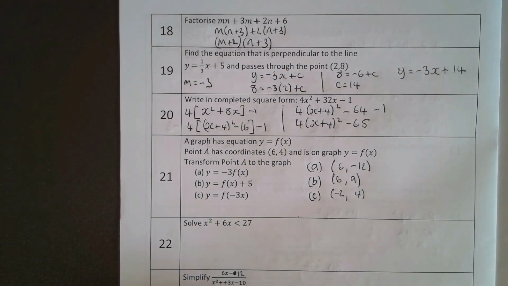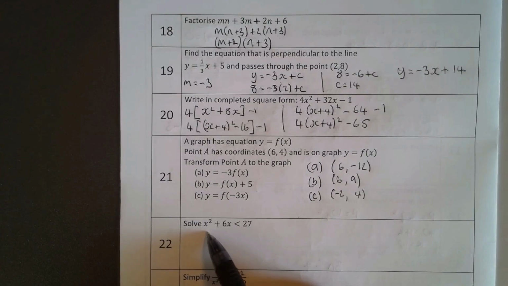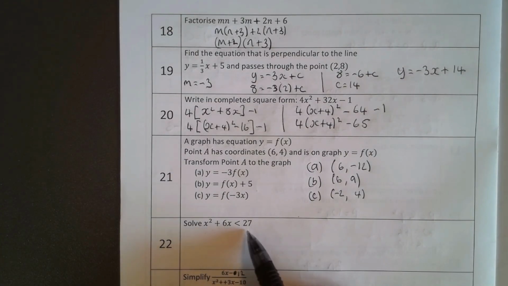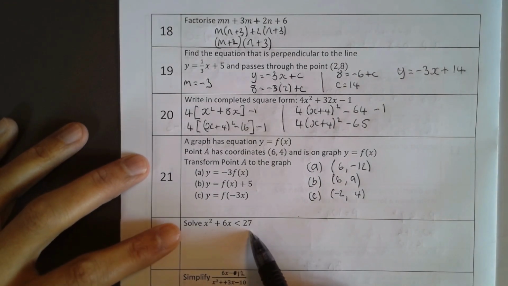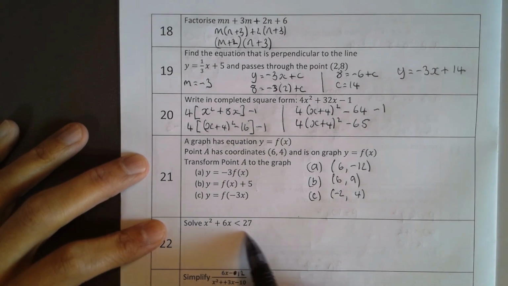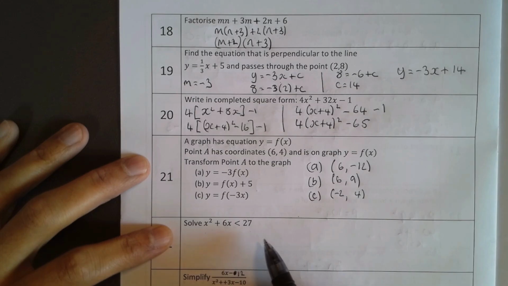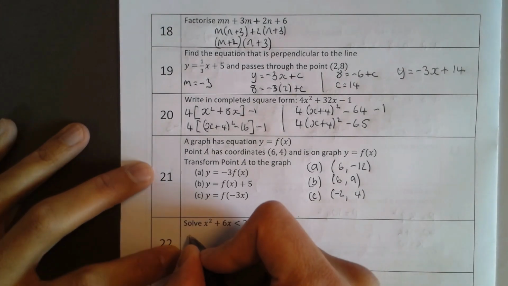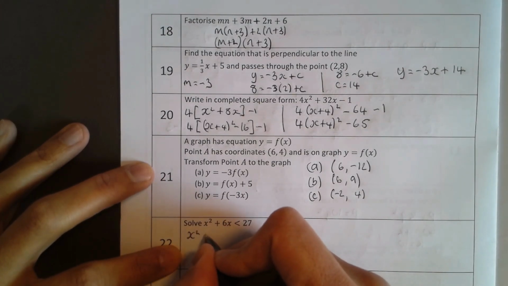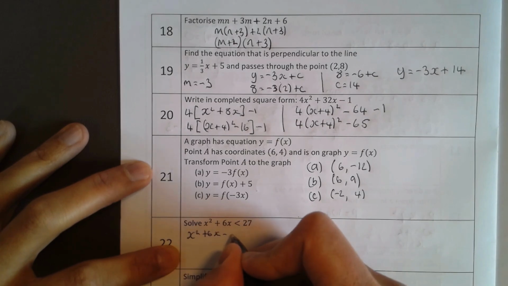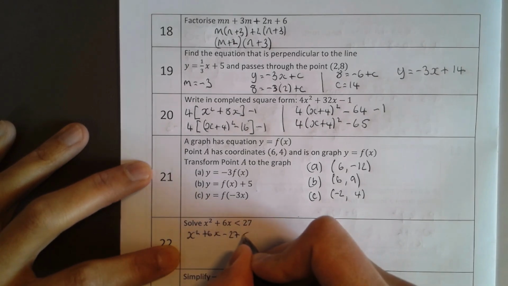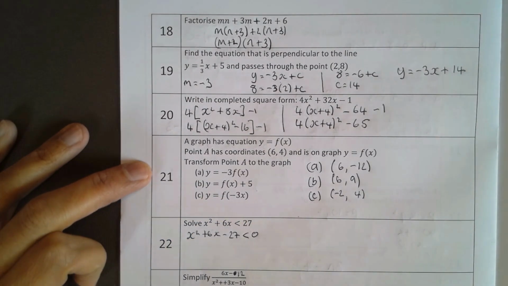Okay, question 22. We have an inequality here, and I can see that it's a quadratic inequality. So before I start, I'm just going to write this so I've got it in the form of ax squared plus bx plus c is less than 0 in this case. That's going to make it x squared plus 6x take away 27 is less than 0.